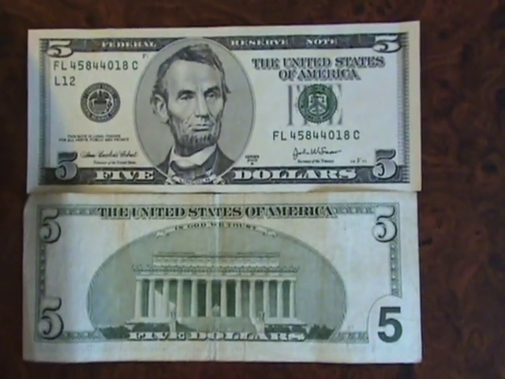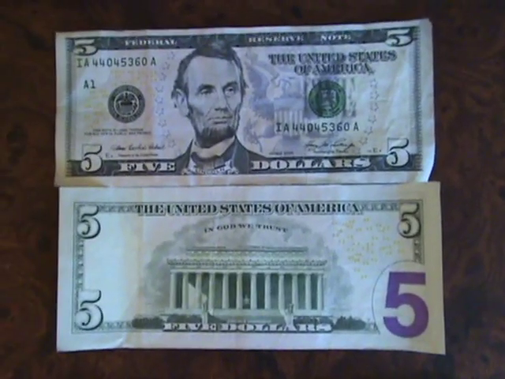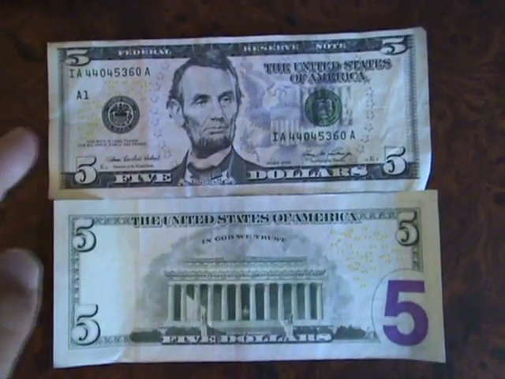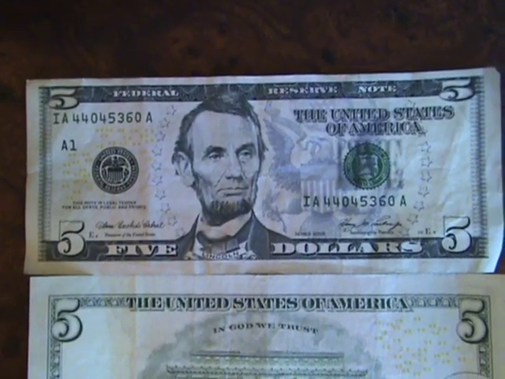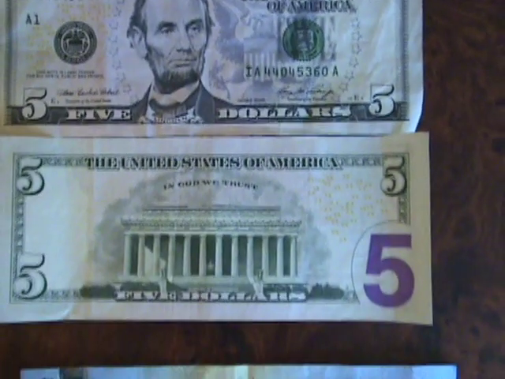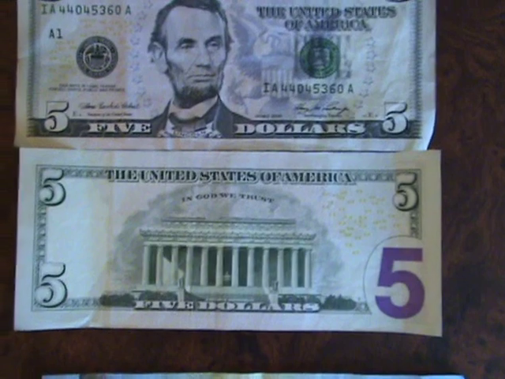So, okay. Now, $5 bills then went under a security change, just like most of our money has gone, with all these little different backgrounds and watermarks and all kinds of things that are there on the back of the $5 bill, which is now pretty much a purplish color.